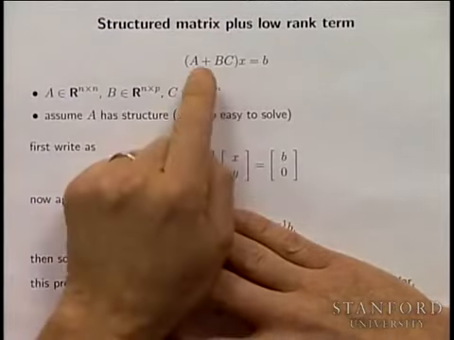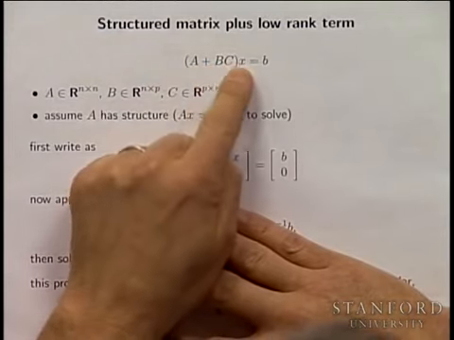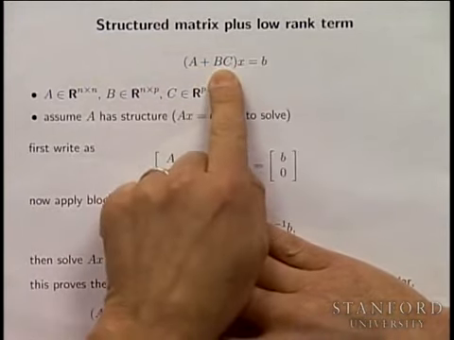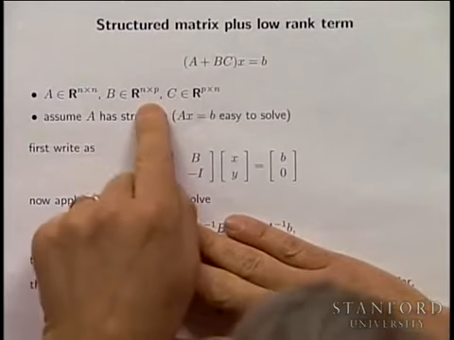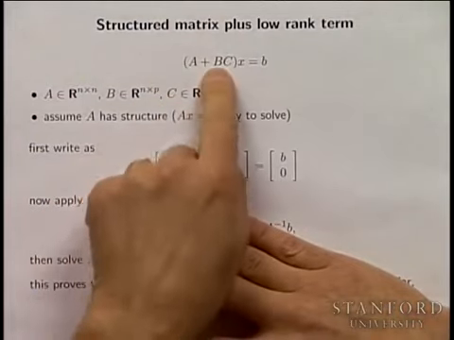So here it is. Suppose you need to solve (A + BC)x = b. Now, normally, B and C are small. So you're supposed to think of BC as low rank, like rank p.